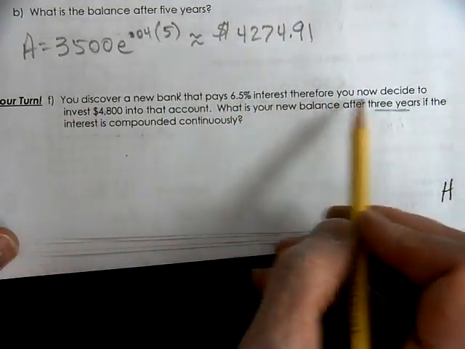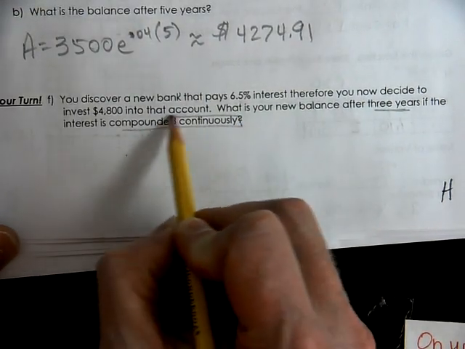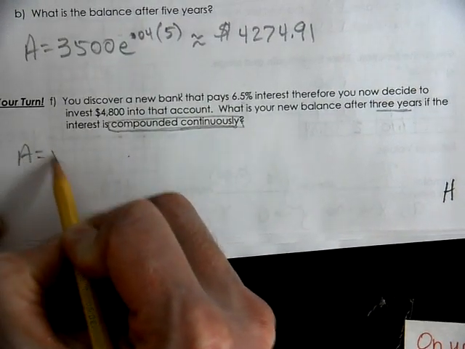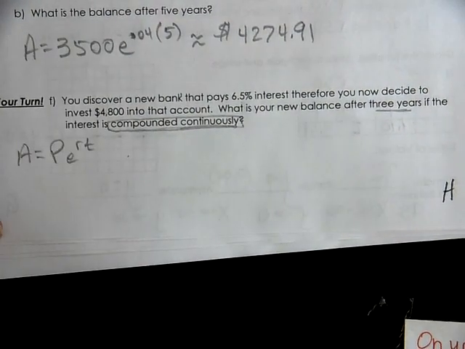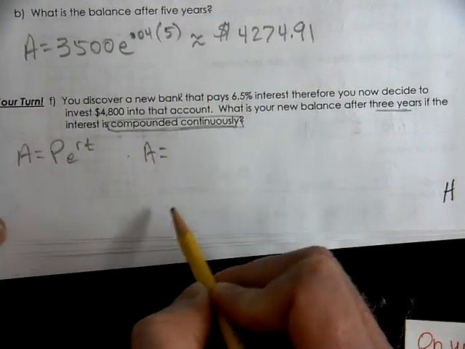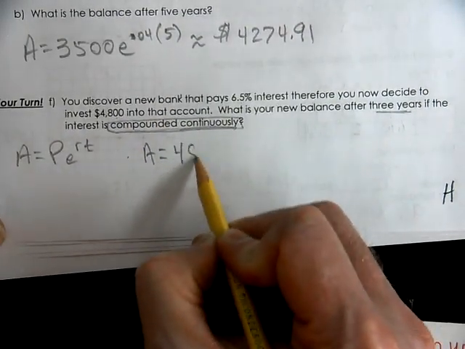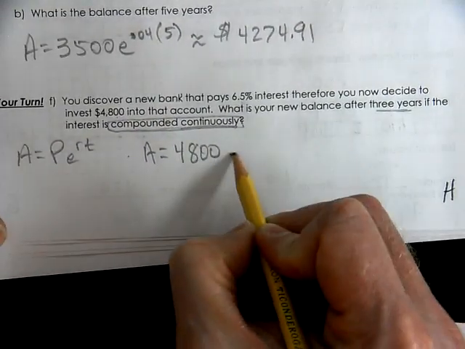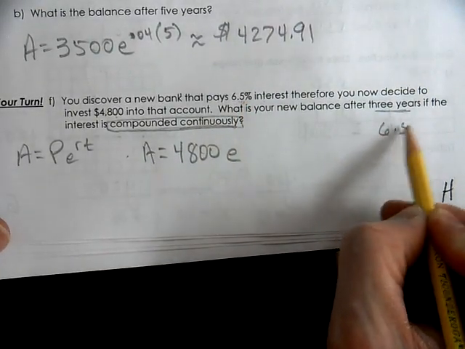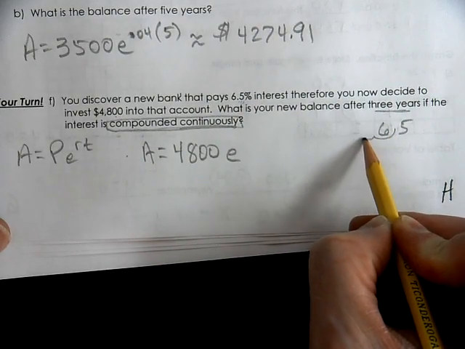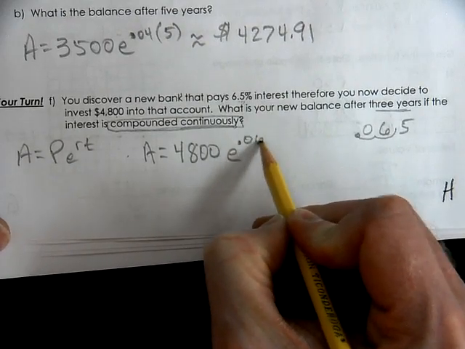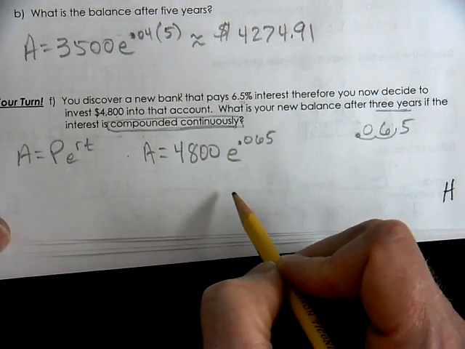When we look here at the interest, we are compounding continuously. That means we're going to use our formula we've learned about, called the PERT formula. We're looking at the value of the account when we're investing 4,800. 6.5% means that we're going to move the decimal spot 2 to the left, and we're going to call it 0.065.